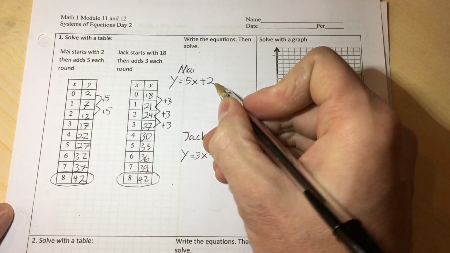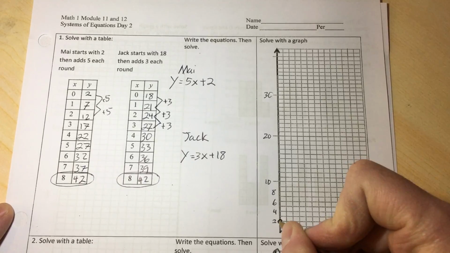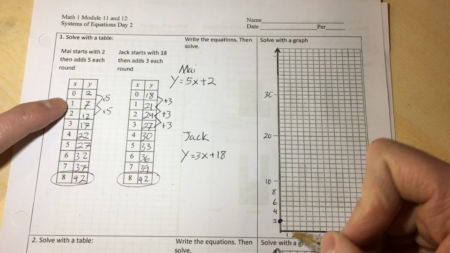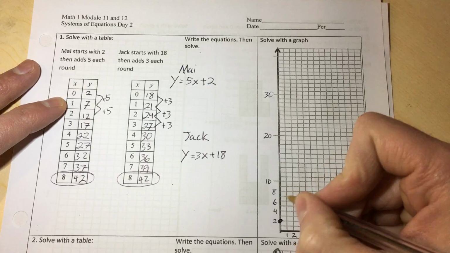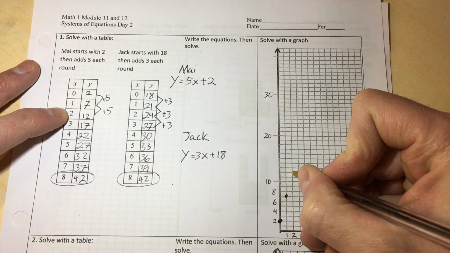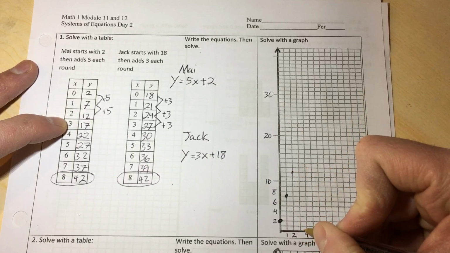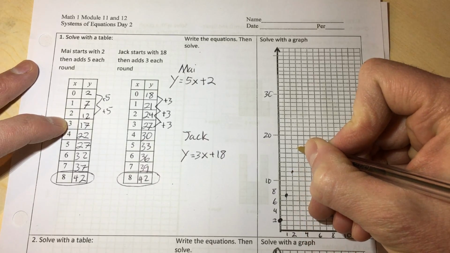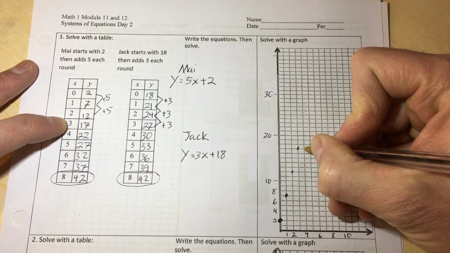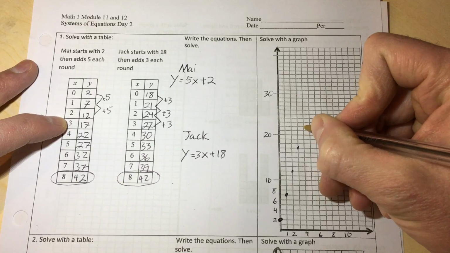Well, we're starting at 2, so we're going to put a dot at 2, and then our slope is 5. So we are going to get to 1, and it should be 7. So 1, 7, 2, 12, 3, 17. So over 1, up 5. 1, 2, 3, 4, 5.